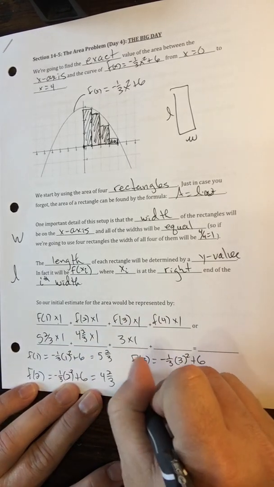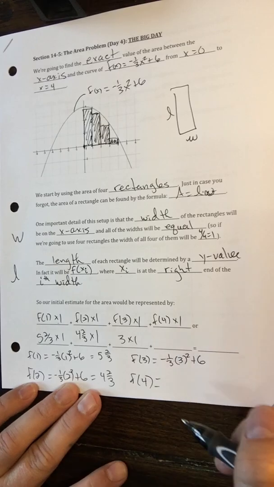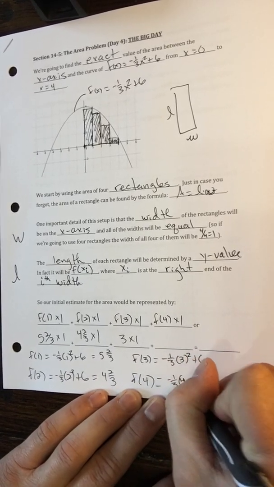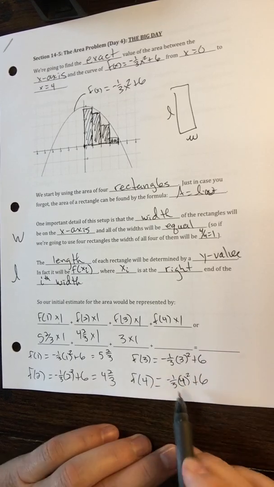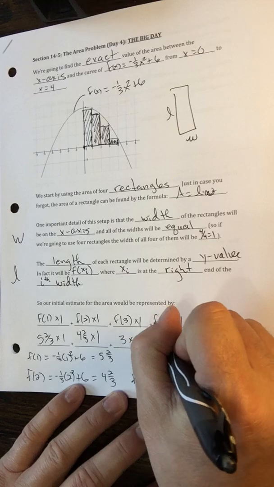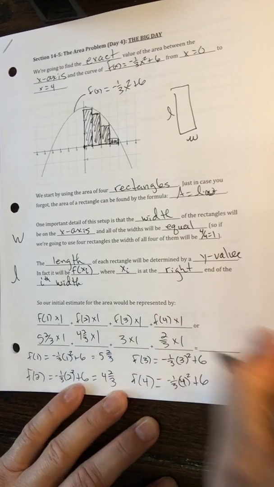And then the last one, I'm going to put in an f of 4. And when I put in f of 4, I get negative 1/3 times 4 squared plus 6. So that's negative 16/3 plus 6. And so that ends up just being 2/3 plus 1.